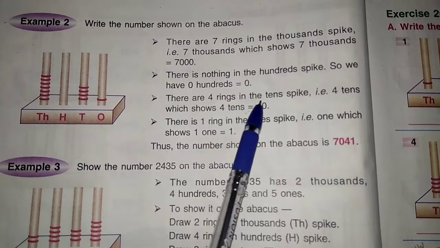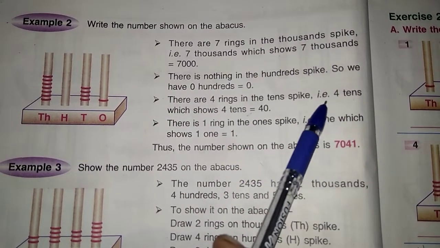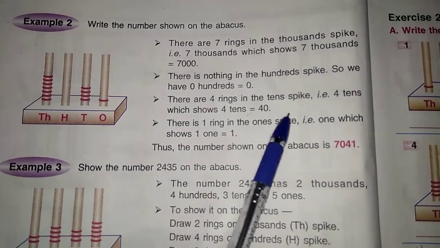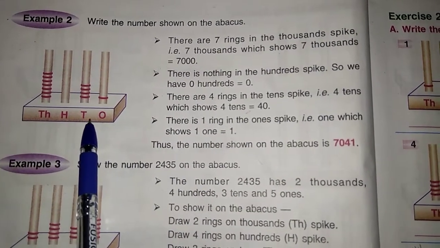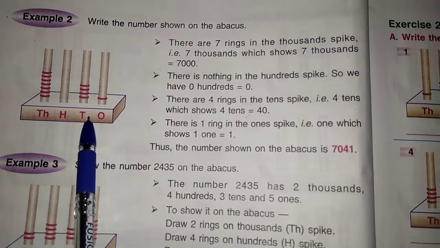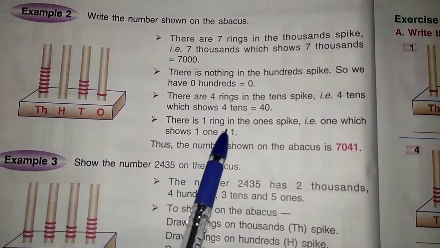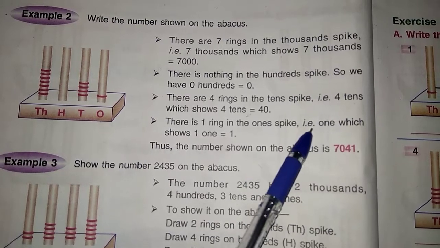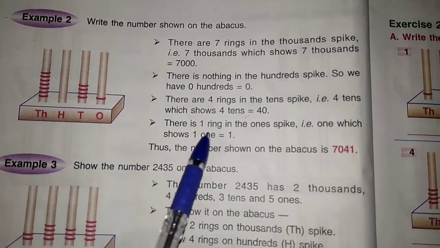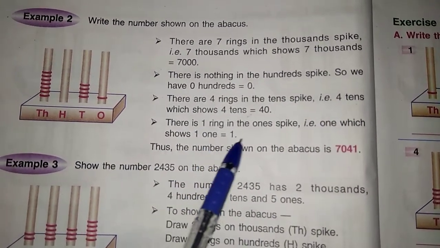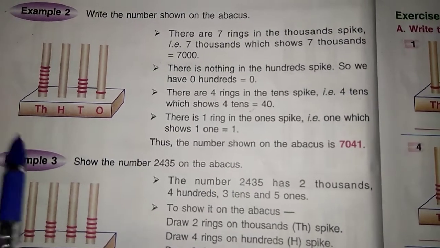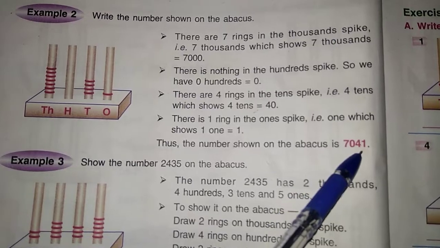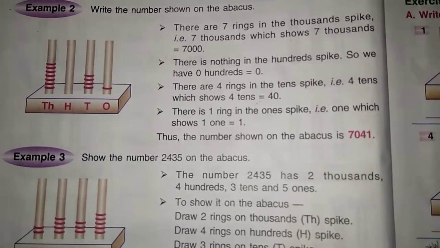There are 4 rings in the 10 spike, that is 4 tens, which shows 4 tens is equal to 40. Here in the tens column 4 rings are there, that is known as 40. There is 1 ring in the 1 spike, that is 1, which shows 1 is equal to 1. Thus the number shown on the abacus is 7041.